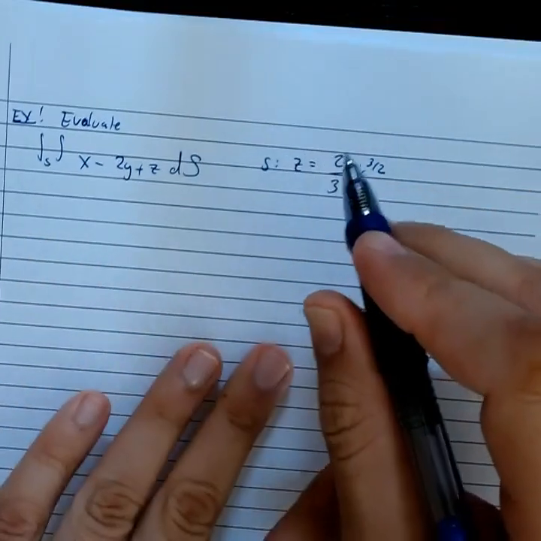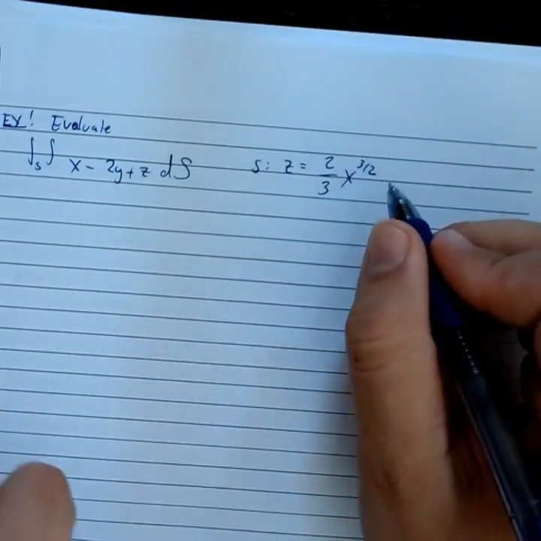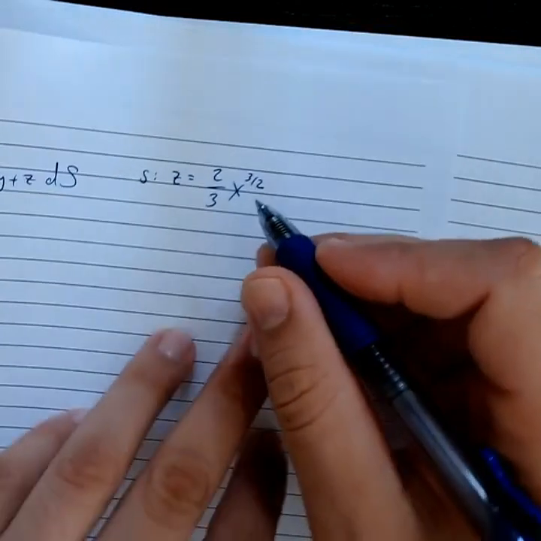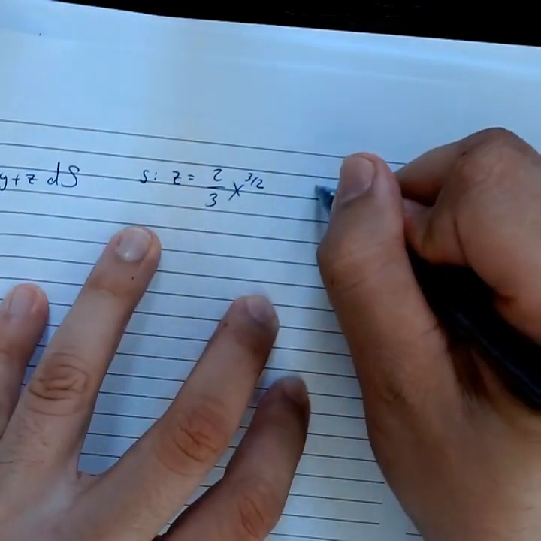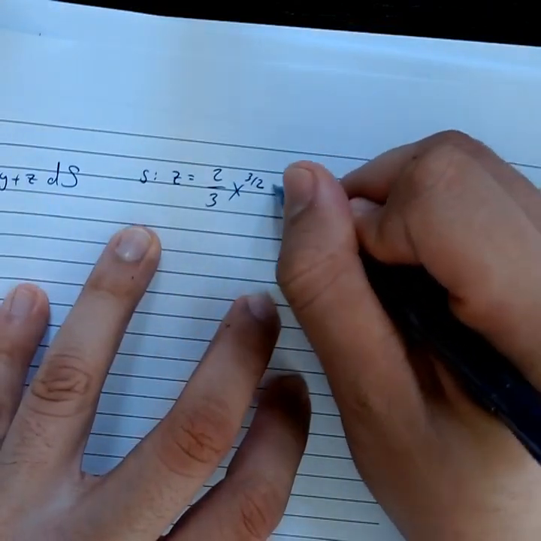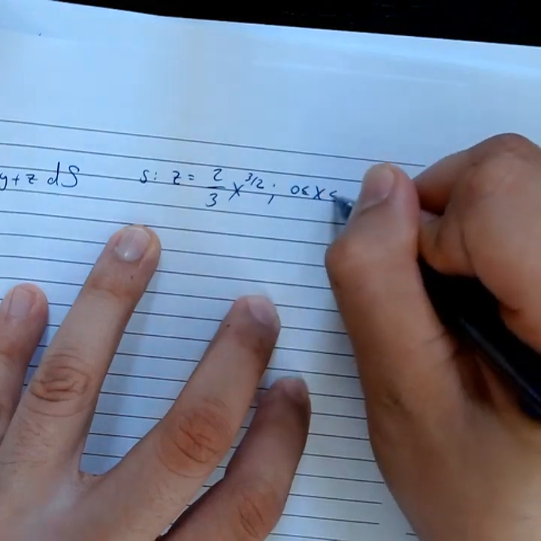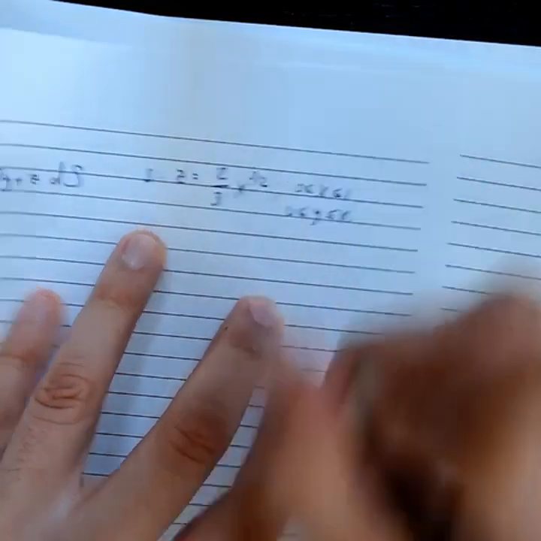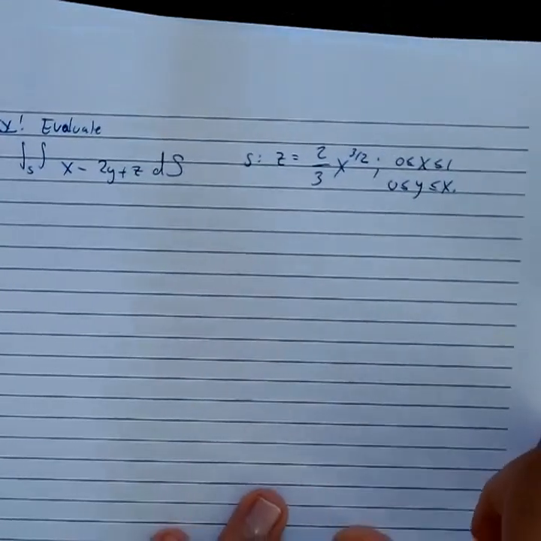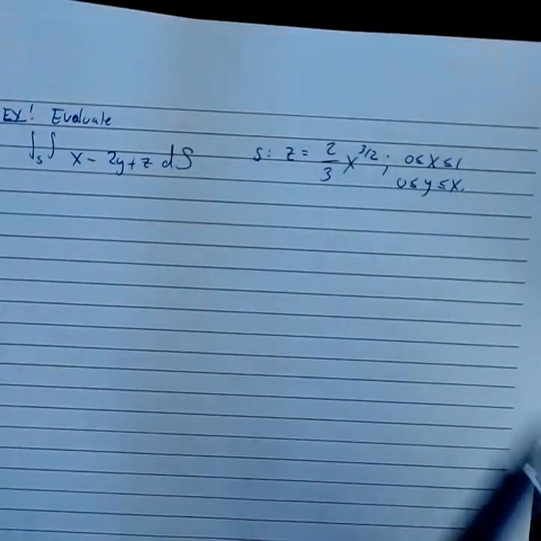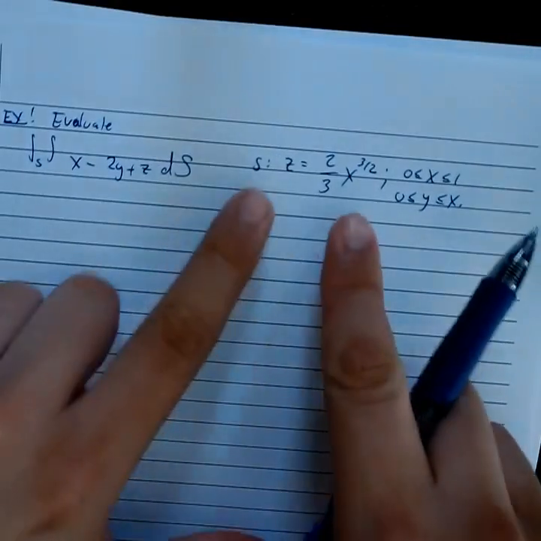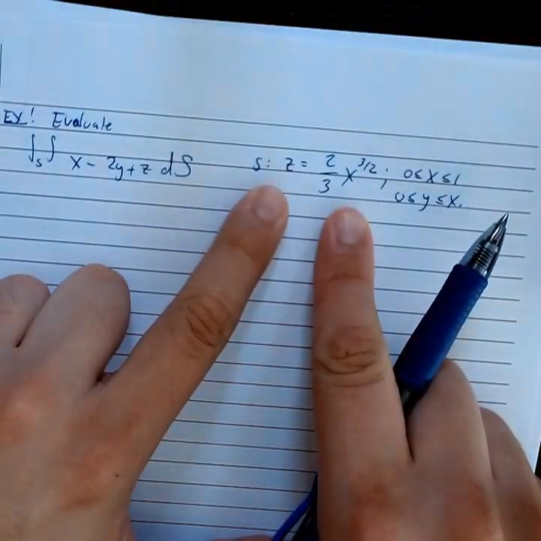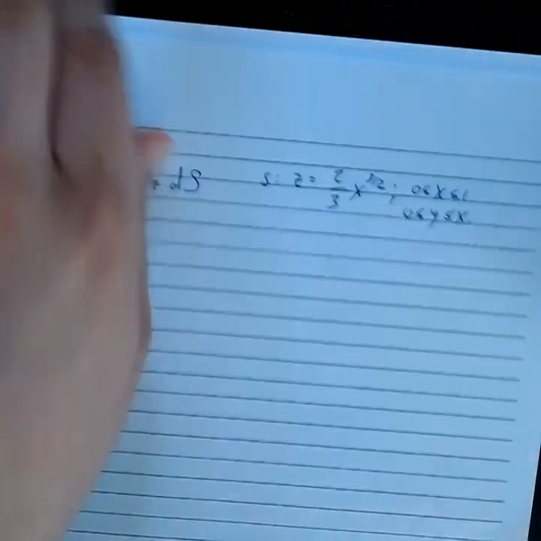And we're given some boundaries on this. We're told, oh, and by the way, x is bound between 0 and 1, and y is bound between 0 and x. Okay, all right, so let's take a look at that. First of all, this is not really required. We don't really require a drawing here, but I'm going to go ahead and make one anyway, just for a visual.